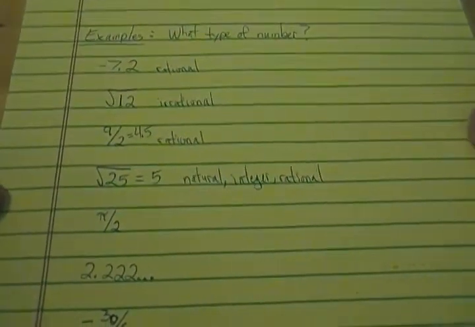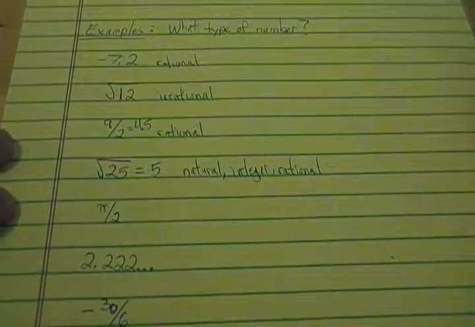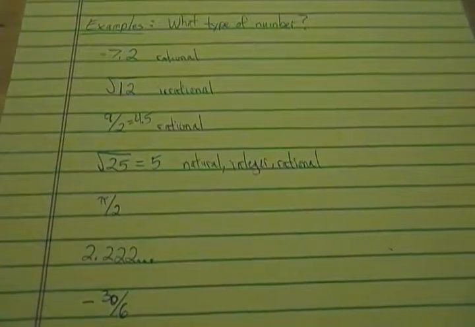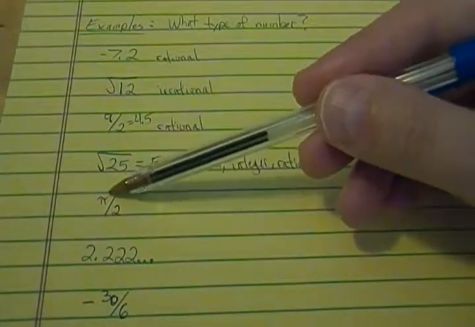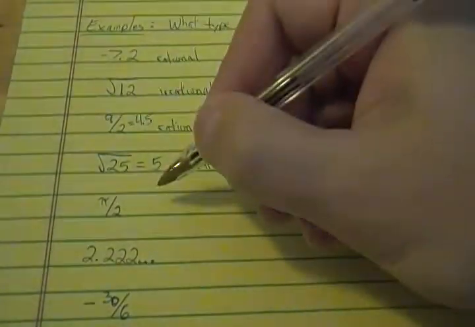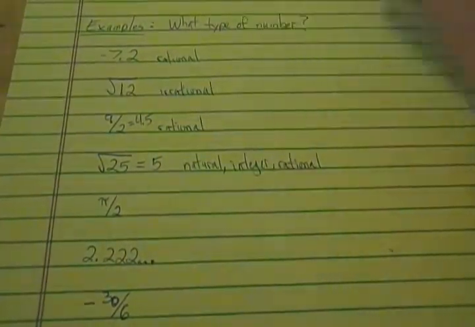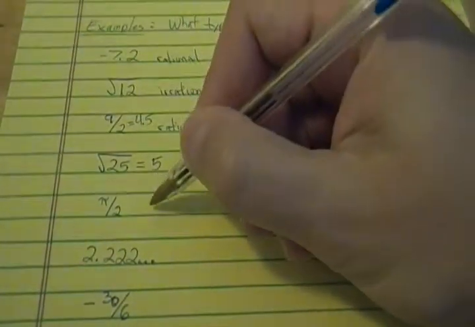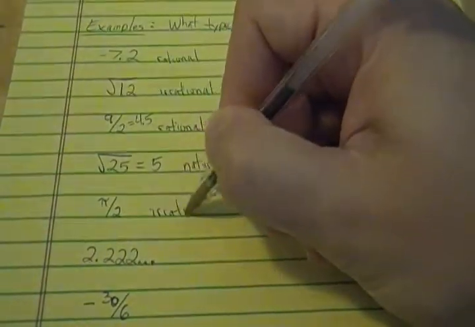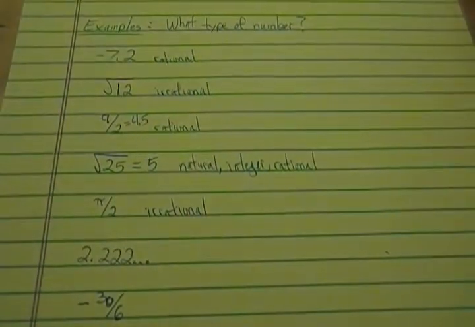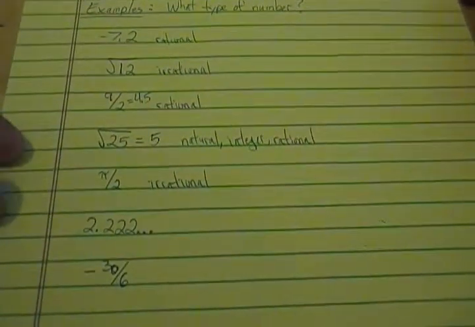A lot of times math teachers give you those just to try to trick you to make sure you're paying attention to what's going on. So just look out for that. The next number we have is pi over 2. Basically, anytime you see pi involved in your number, whether it's just pi by itself or pi and some other number being operated with it, that's going to be an irrational number. You could put into your calculator pi divided by 2, and it'll give you some long decimal, like 1.57 something. That's going to be an irrational number.